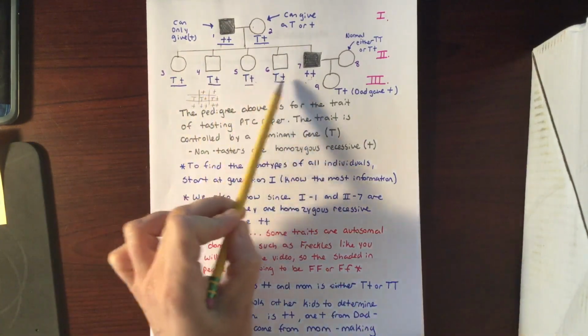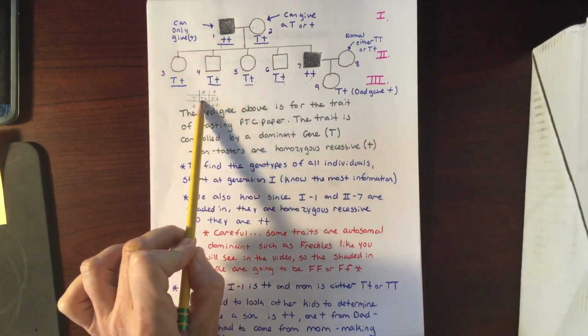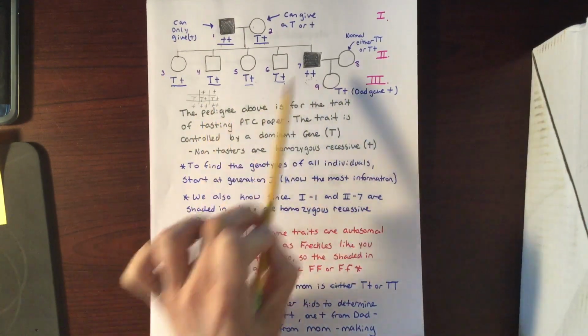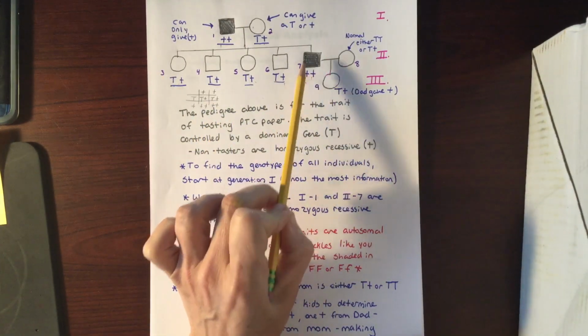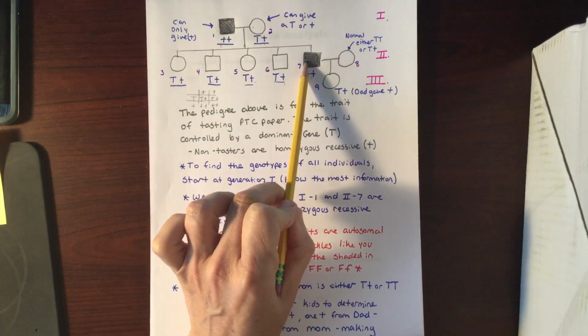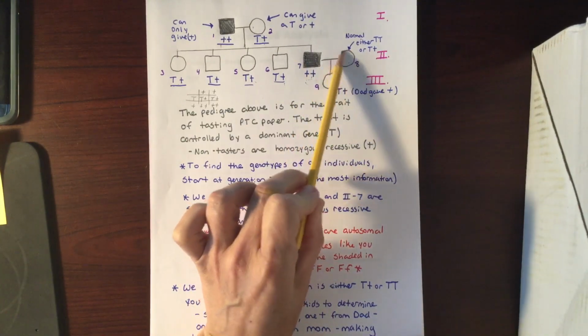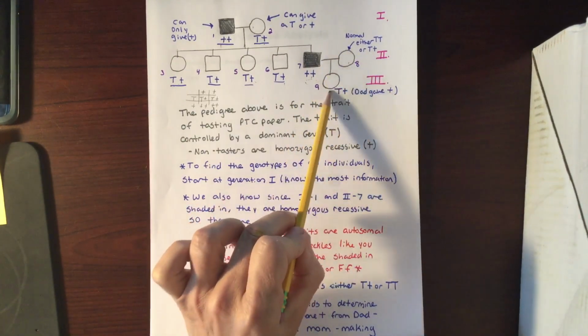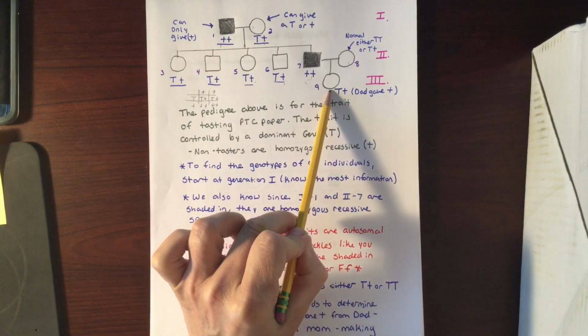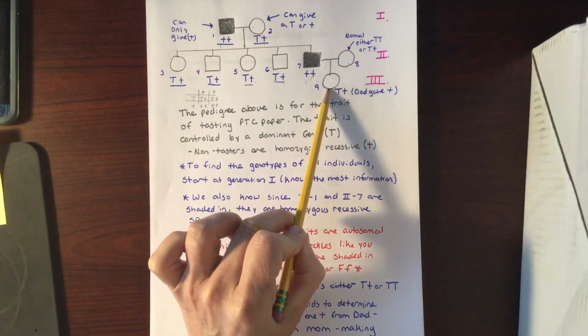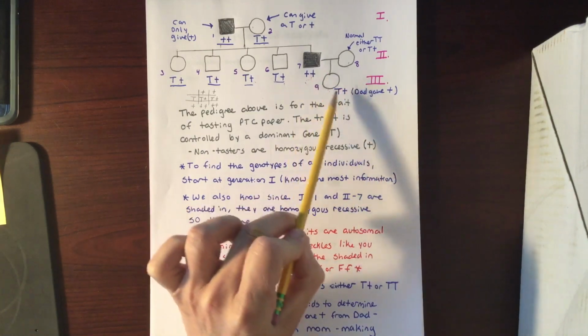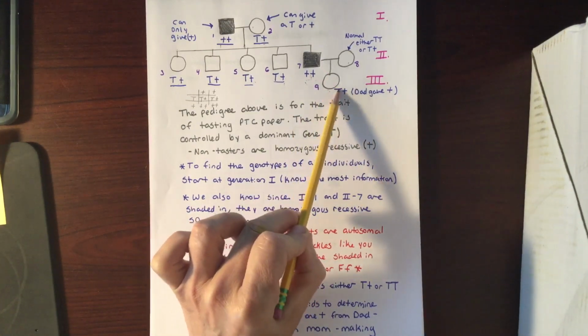So I know what each of these are because they're not shaded in. They have to be big T, little t. This individual is little t. He is shaded in. Once again, I know this individual. Not sure about this particular individual yet. She marries into the family. This granddaughter, or generation 3, number 9, she is not shaded in. She's either big T, big T or big T, little t. Dad gave her a little t gene. She has to be a hybrid.